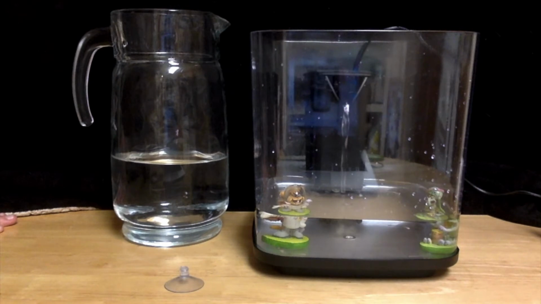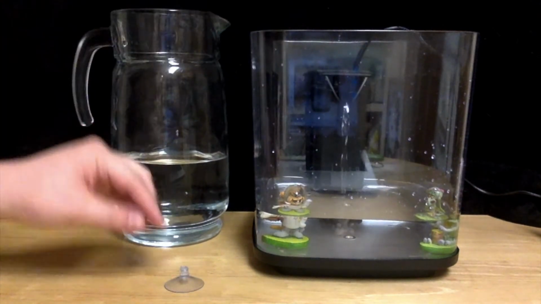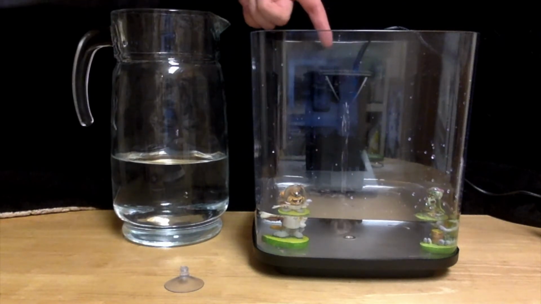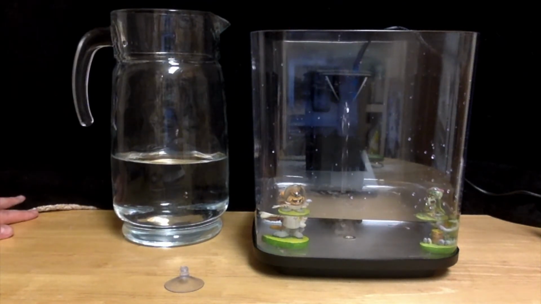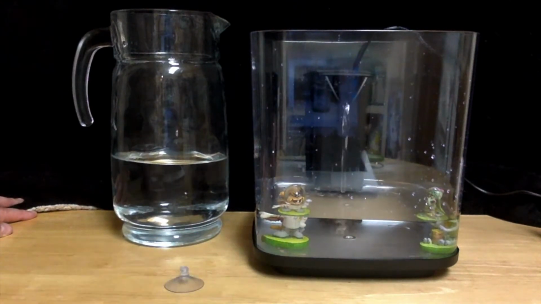So I have options. I can try to increase the pressure of the water coming out of the pump, but it's not really going to change the fact that they're not submerged in water. So here, I actually probably need to give them more water. I need to improve my preload.